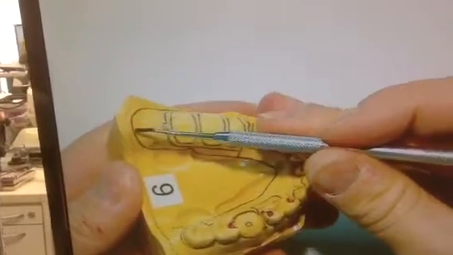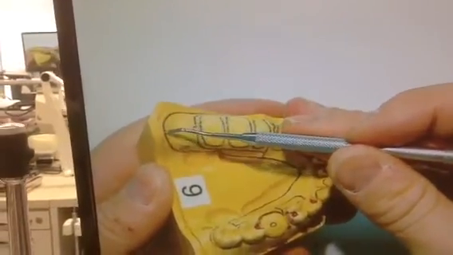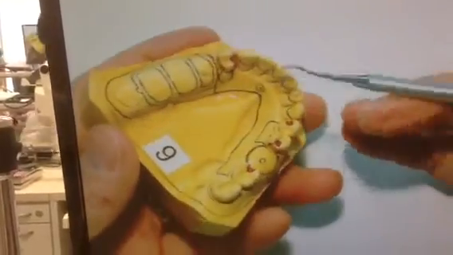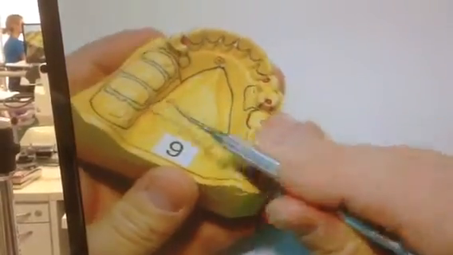You want to make sure that you cover your posterior anatomy on the lower, which is the retromolar pad, and on the upper, your hamular notch. You want to make sure that you skirt acrylic above the frenum.